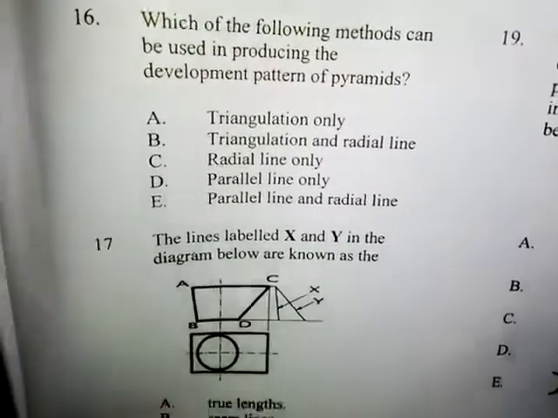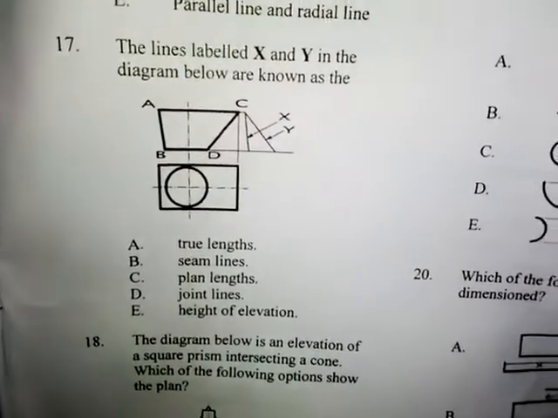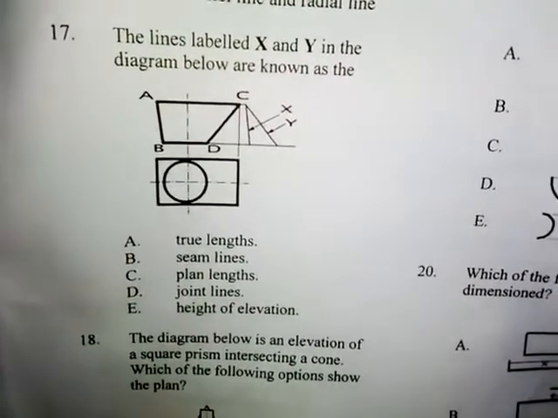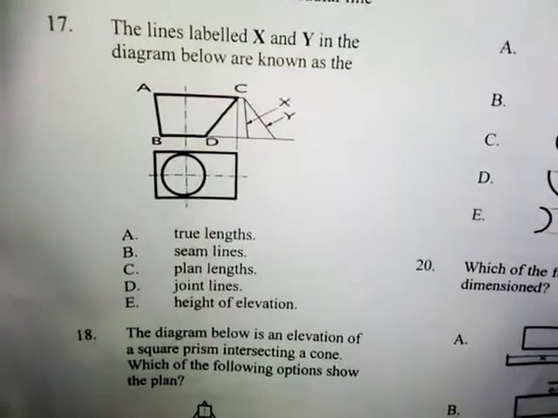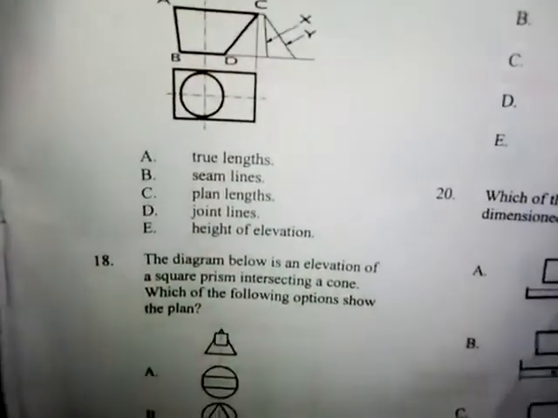Question 17 says that the lines labeled X and Y in the diagram below are known as the true lengths. That is option A. They are known as the true lengths.